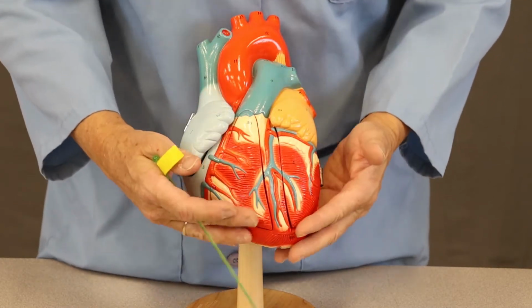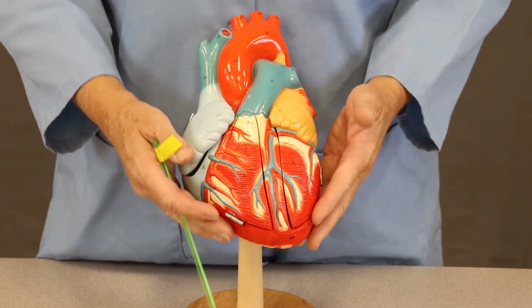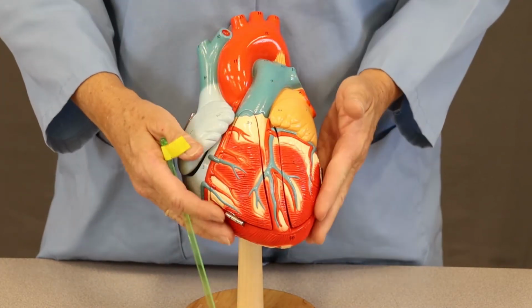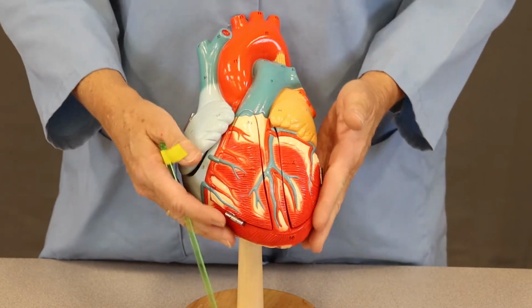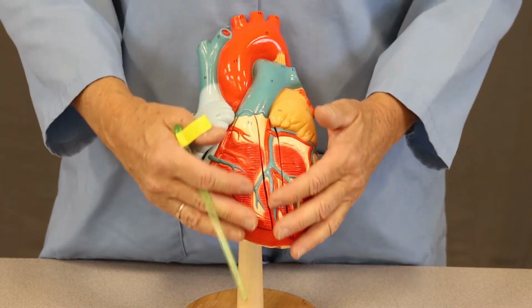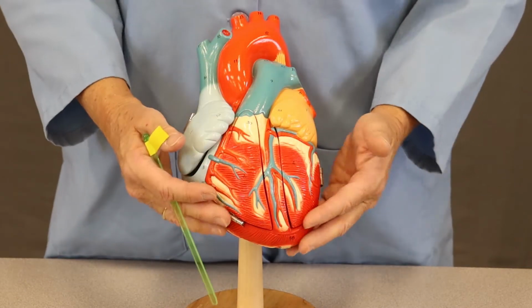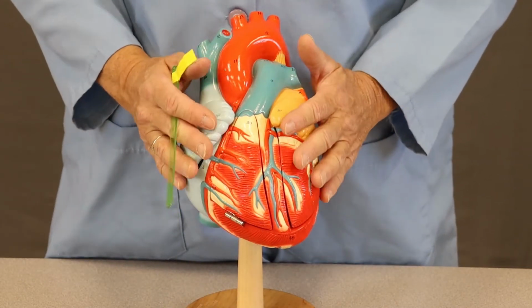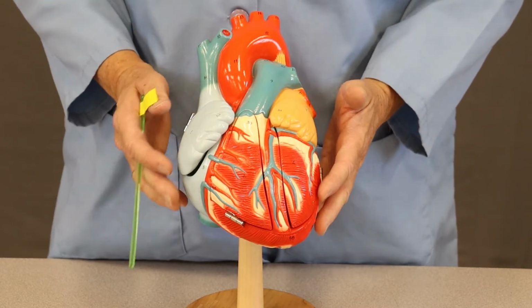And you can also see these blood vessels that are bringing oxygen and glucose to the heart, which, as mentioned, is a muscular pump and requires a good supply of oxygen and glucose. And then you can also see veins on the anterior surface of the heart as well.